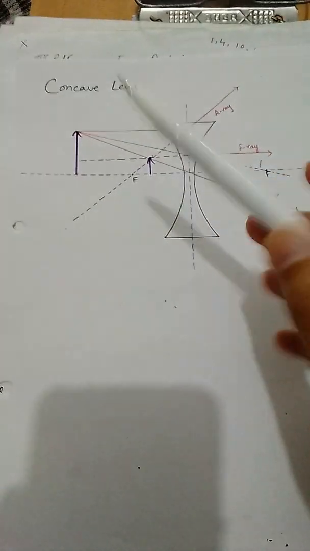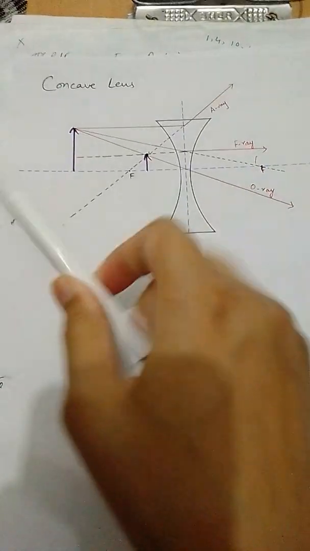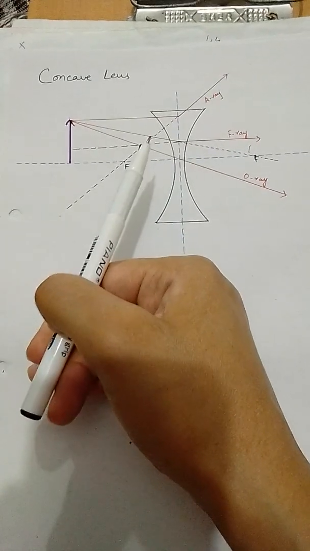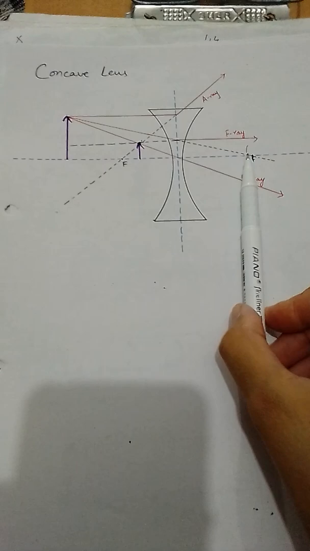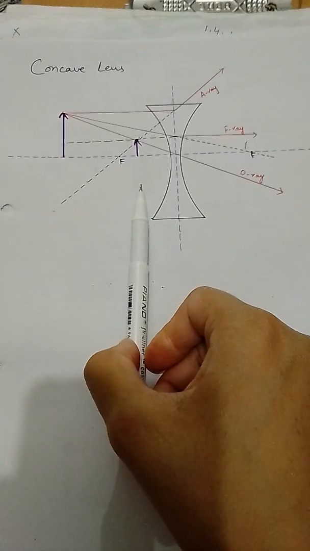We used to do this in the case of convex mirror, but here we're going to use this kind of geometry in the case of concave lens. So this is just the opposite of the case of mirrors.